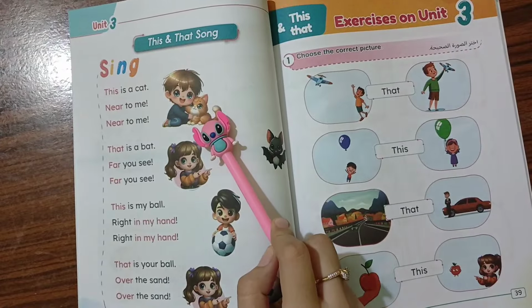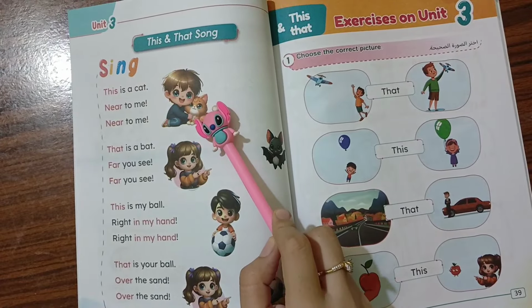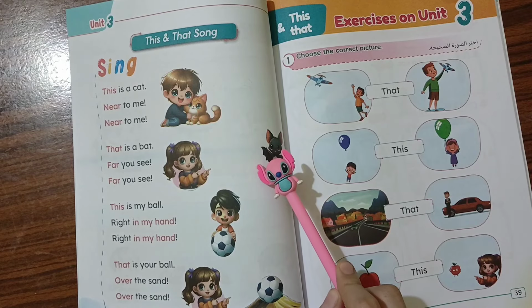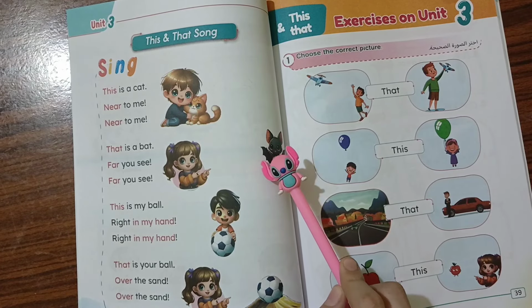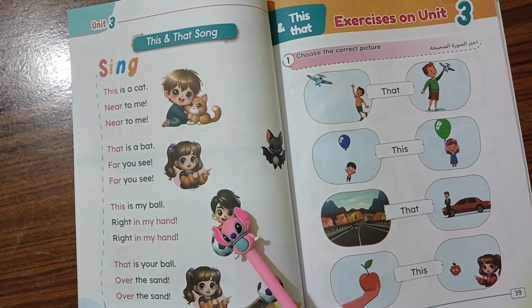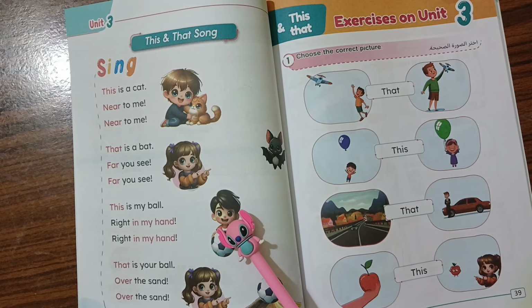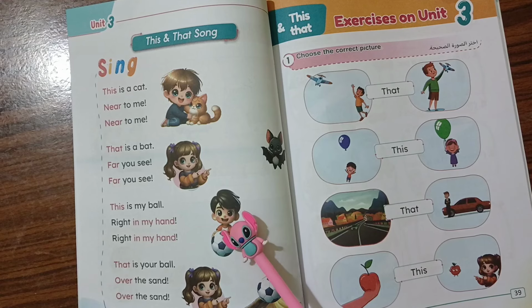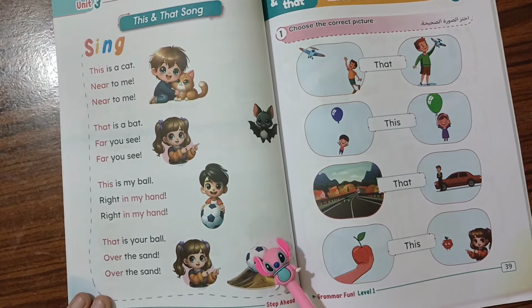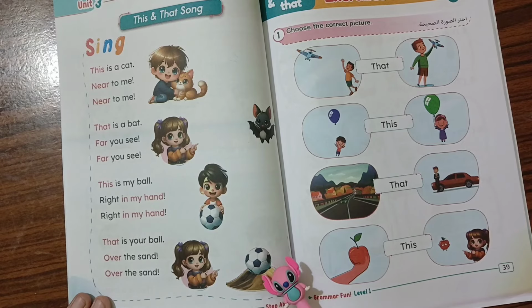This is a cat, near to me, near to me. That is a bat, far you see, far you see. This is my ball, right in my hand, right in my hand. That is your ball, over the sand, over the sand.